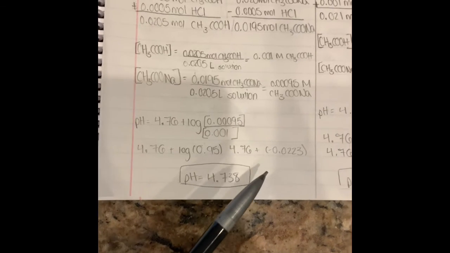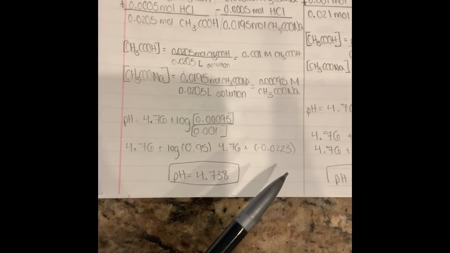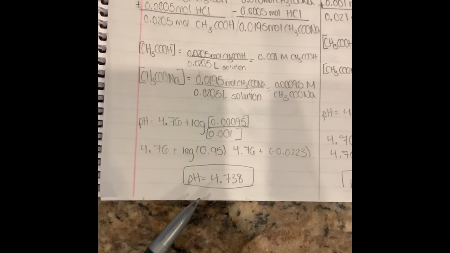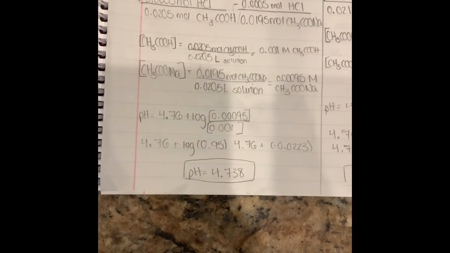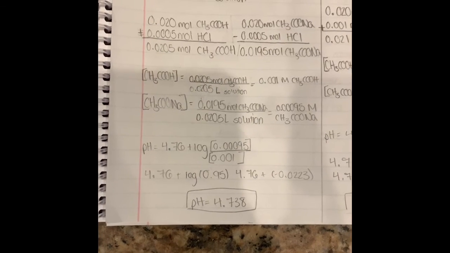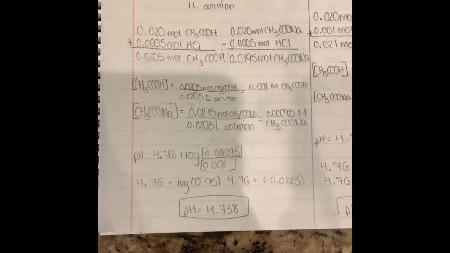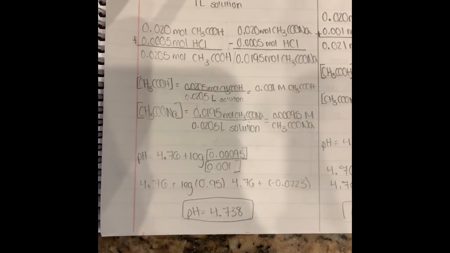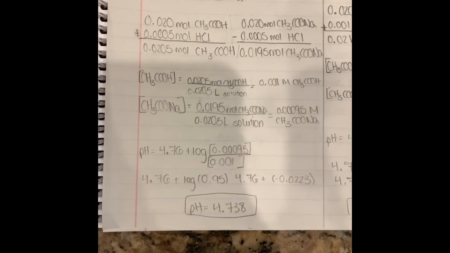4.76 plus negative 0.0223. Once you add those two together, you get the pH of 4.738. And this shows how the buffer system works. It shows that it didn't change much even with the addition of a really strong acid, hydrochloric acid.